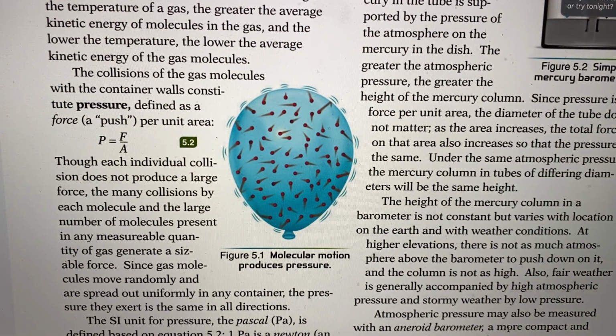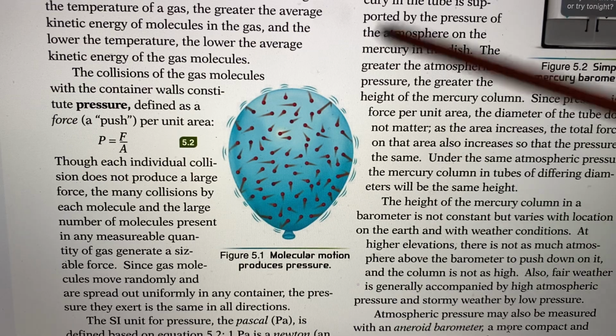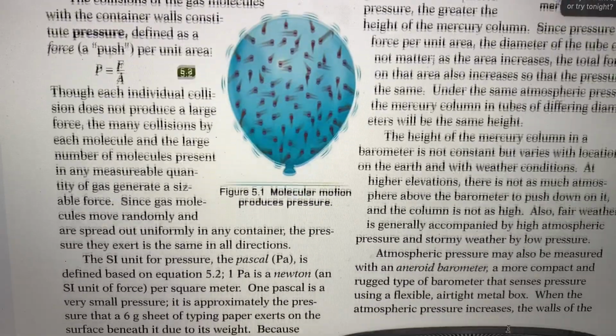The pressure gas molecules exert is the same in all directions. The SI unit to measure pressure, the basic unit for the world, is called the pascal. A pascal is based on the newton. What's a newton? A newton is the SI unit of force, and a pascal is one newton per square meter. The pascal is the universal unit used to measure pressure. Here's a picture of a balloon: molecular motion produces pressure. You see the pressure in that balloon; that's why the balloon blows up, right?